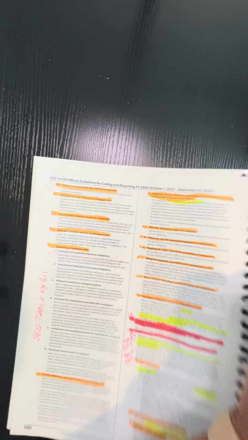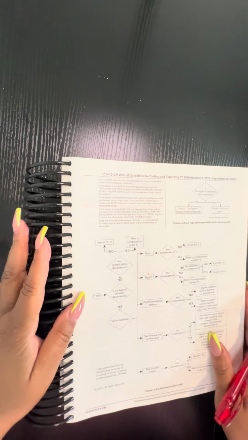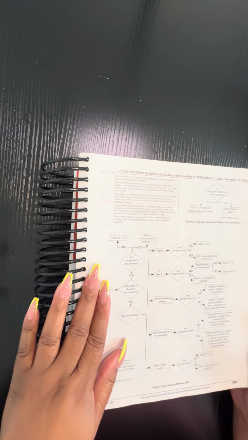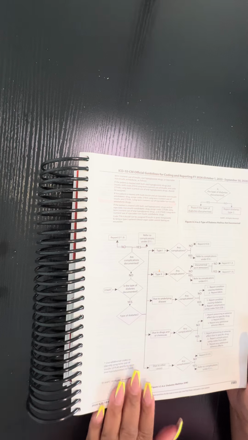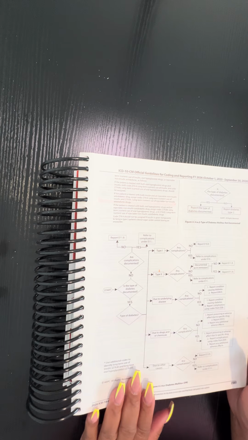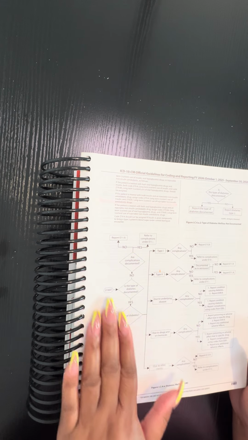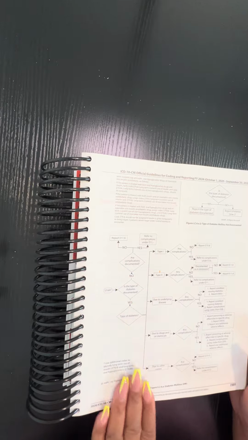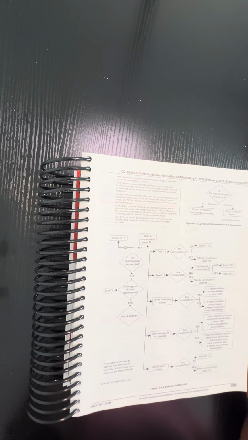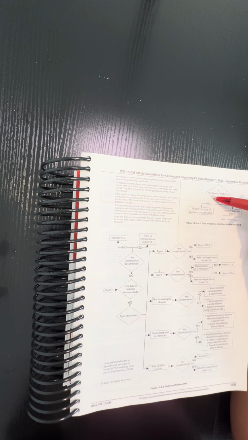And then, let's turn the book over because we got some stuff we need to make sure we write when we get to it. But for this here, this is a beautiful chart. And first and foremost, it says, is the type of diabetes documented? If yes, report the type that's documented, and no, report type 2 diabetes.